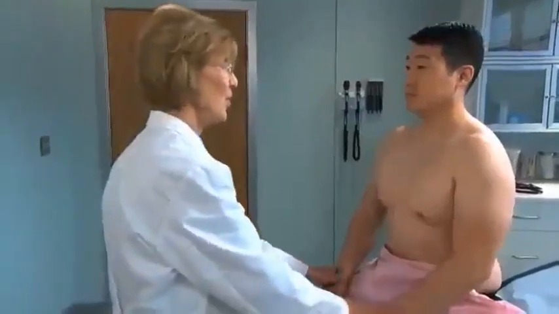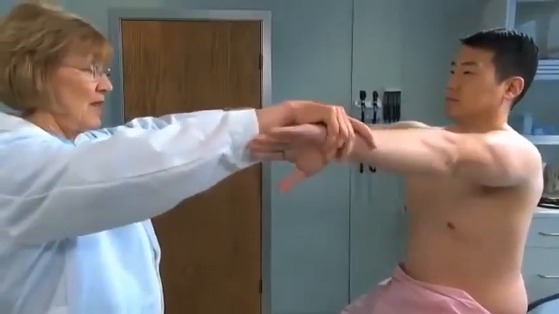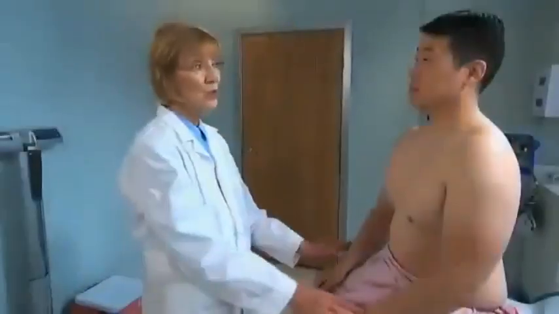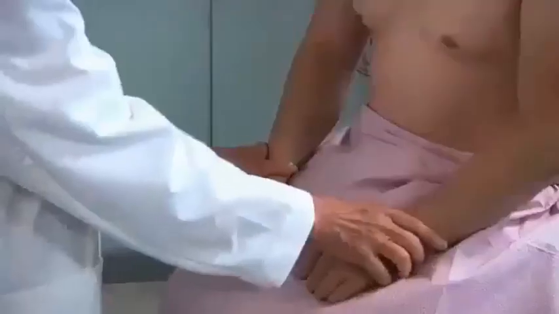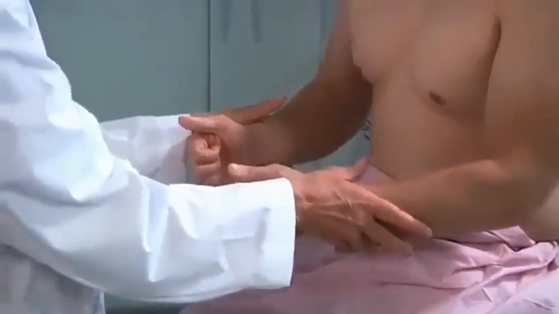Now for direct testing of the SITS muscles. To assess the supraspinatus, do the empty can test. And don't let me push. Any problems? Any pain? Excellent. Test for function and pain in the infraspinatus with this maneuver. Keep your thumbs up and press out against my hands.